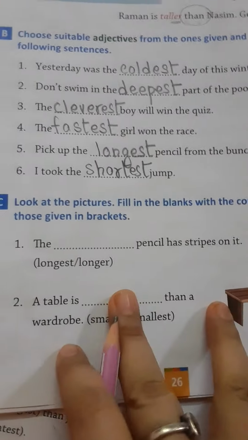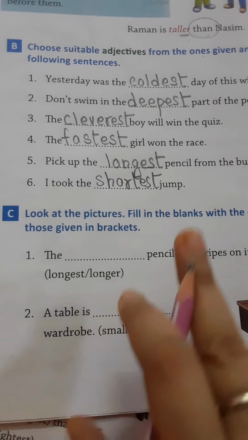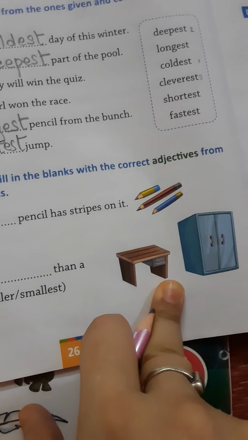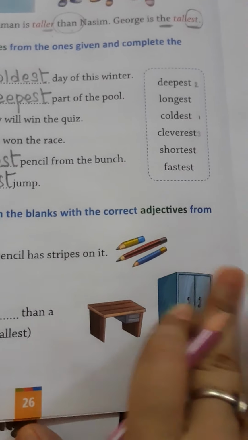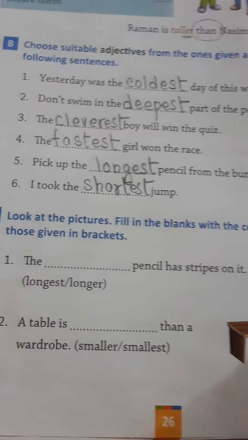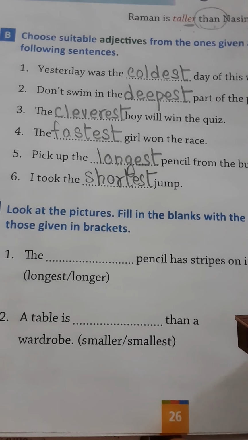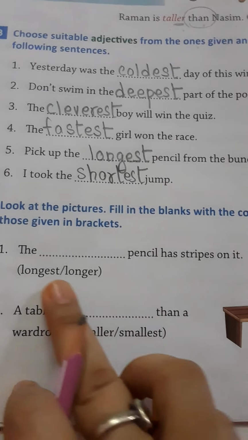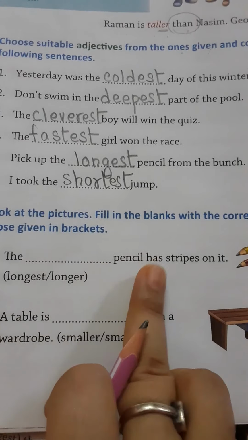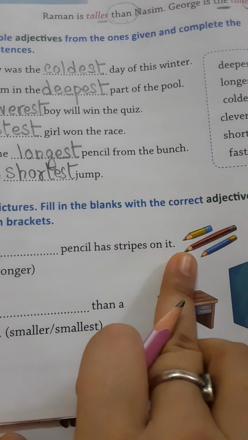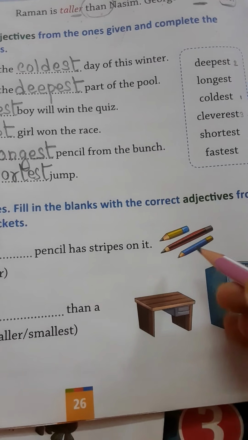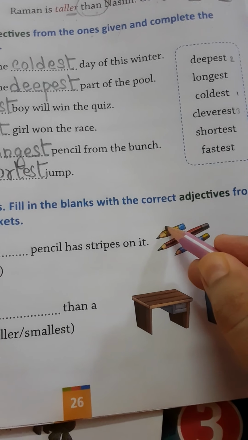So this is exercise C. Look at the pictures. Here are some pictures. Fill in the blanks with the correct adjectives from those given in brackets. Now see, the dash pencil has stripes on it. How many pencils are there? 1, 2, 3.